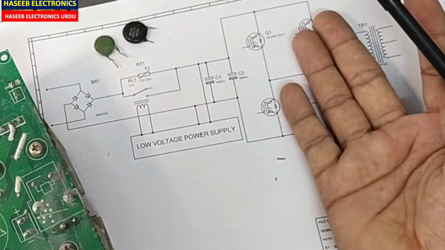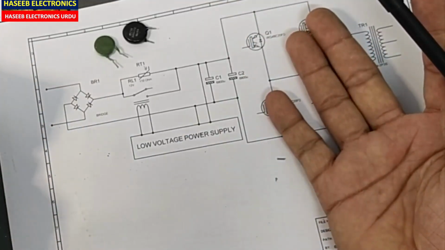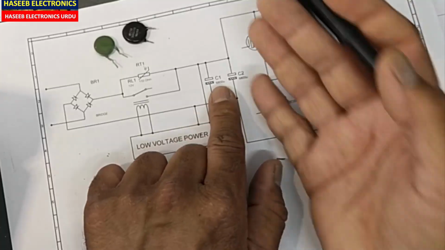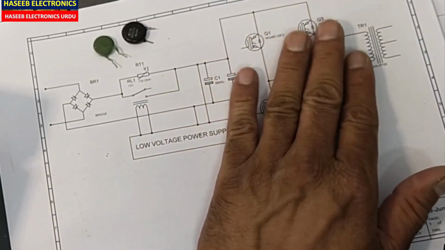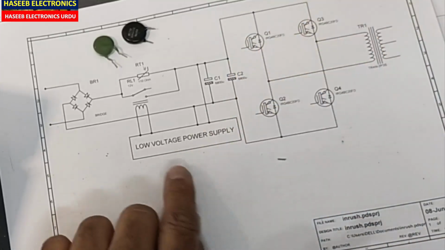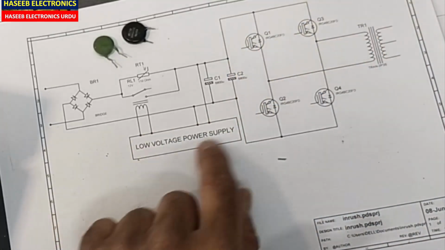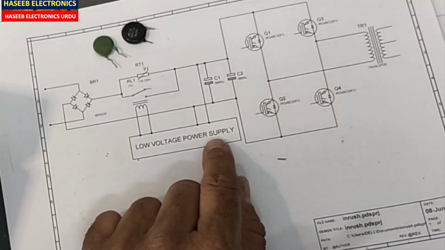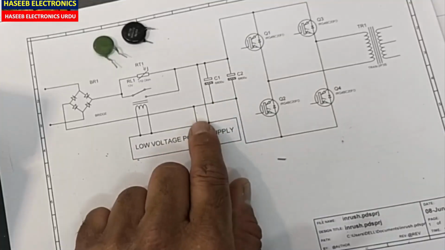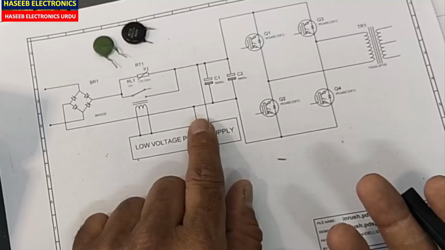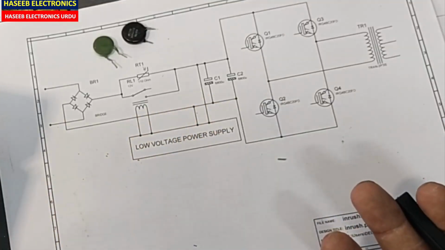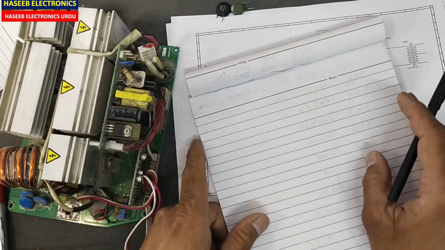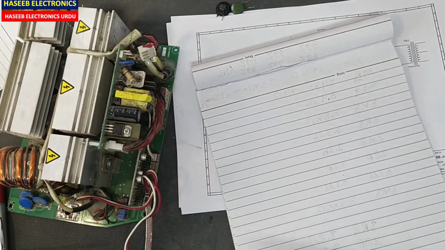Because our machine is working at 220 volt, that means this machine will work at 330 volt DC. To power on our power stage, it uses a low voltage power supply. So this power supply will turn on at 100 volt DC. So we can say this is when the capacitor will start charging. Okay, let's see the capacitor charging time constant.